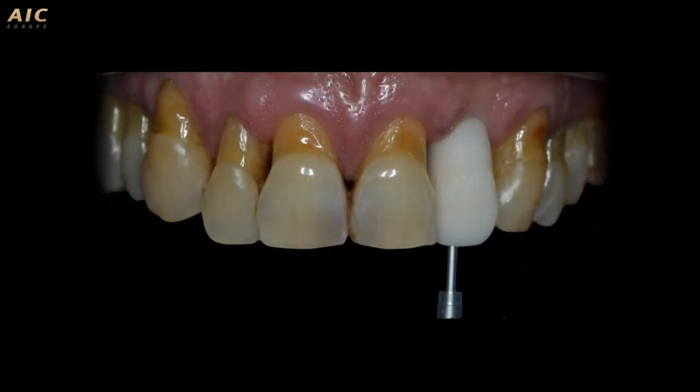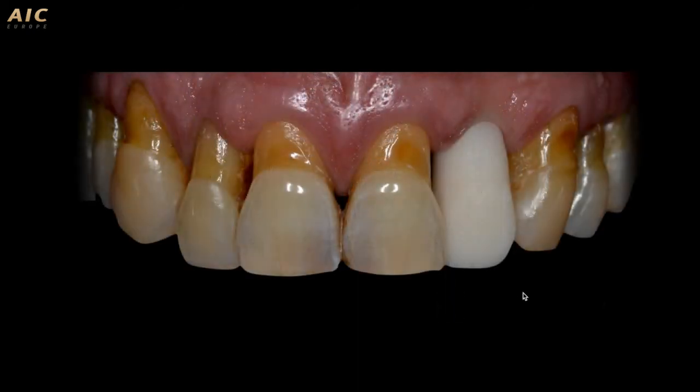This is the aesthetic result of the try-in of our prosthetic project, and we like the absence of the screw hole, because thanks to the angled screwdriver we translate the hole of the screwdriver to the palatal zone of the crown.